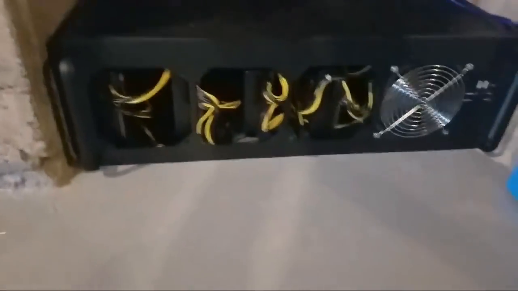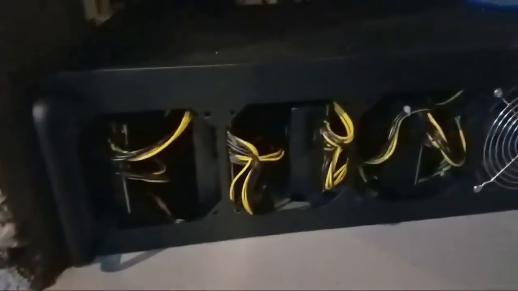And then right next to it, I've got Big Baby. Big Baby is currently in a 4-card configuration with dual GPUs because the 1600 watt PSU will drive those 4 GPUs. They're rather power hungry, actually.